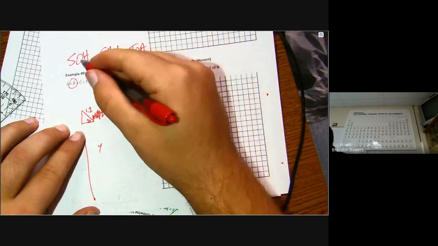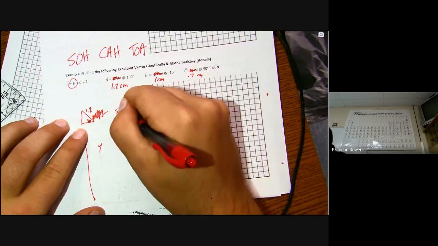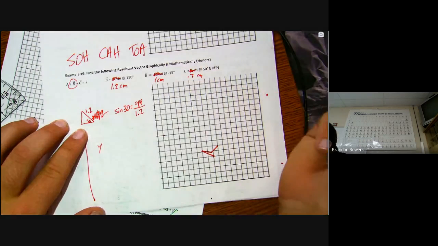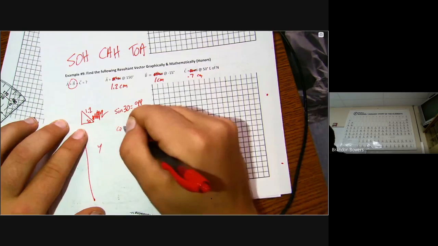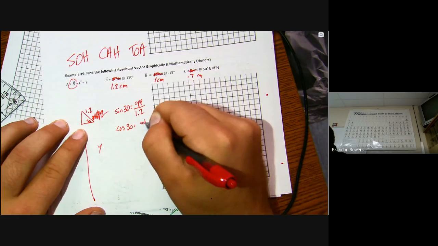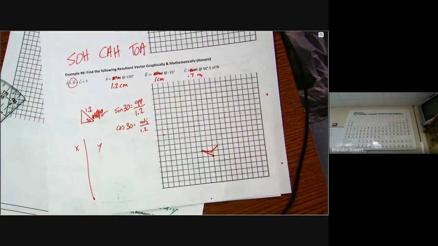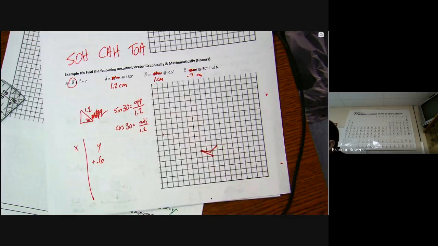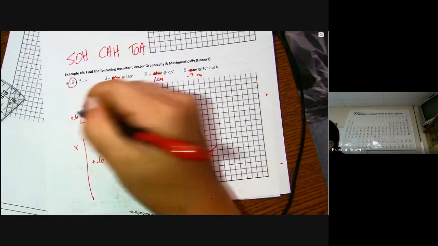So the sine of 30 is equal to the opposite over 1.2. And then the cosine of 30 is equal to the adjacent over 1.2. Going to need a calculator for this one. Here we go. Sine of 30 times 1.2, I got 0.6. So 0.6 is my positive y direction because that's going up.